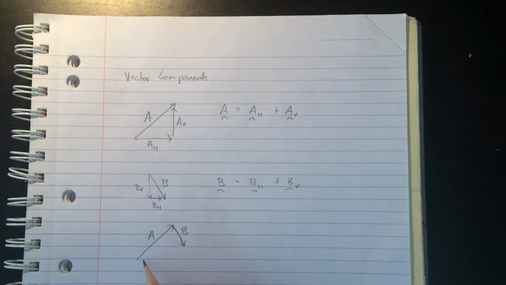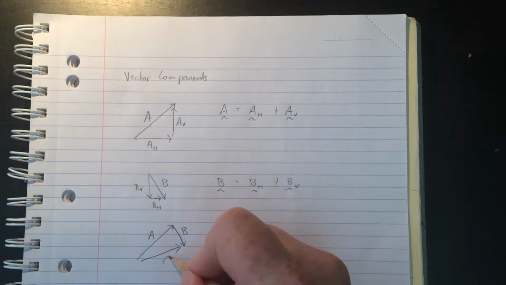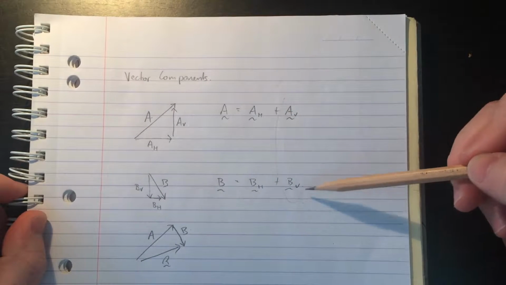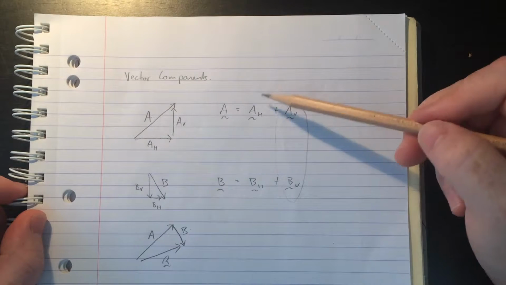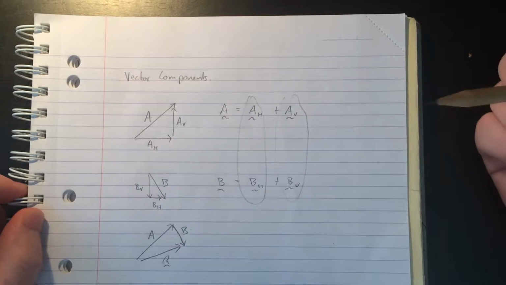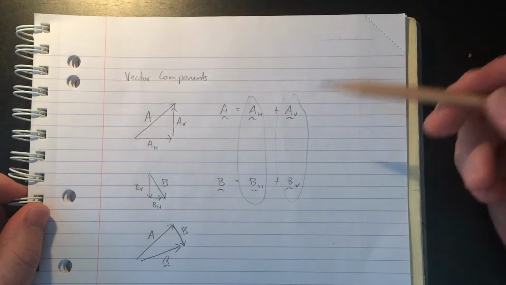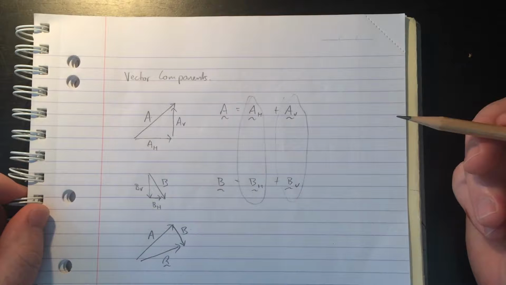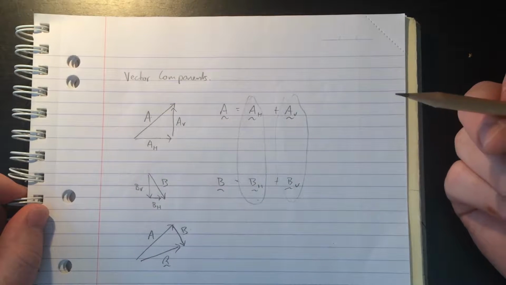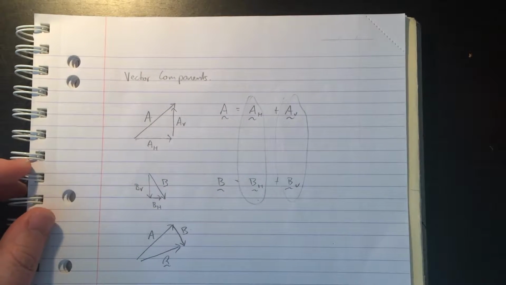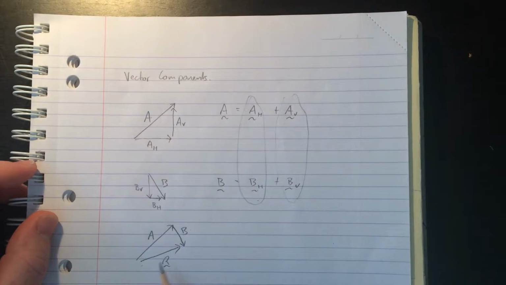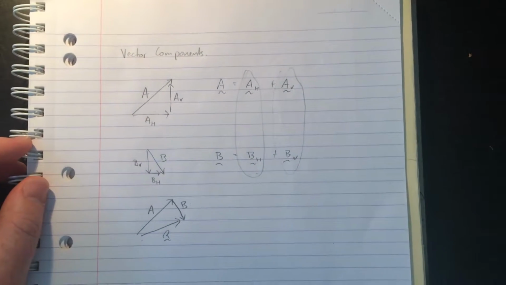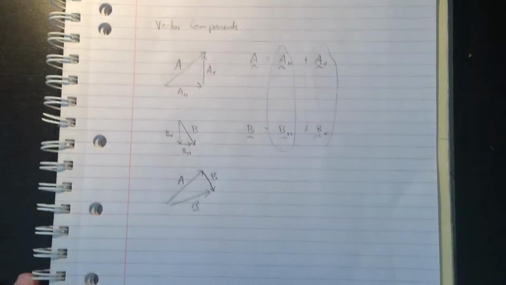If we wanted to add those two vectors together to get a resultant, then one way of doing that would be to find the sum of the vertical components and the sum of the horizontal components, which would give us a vertical component of the resultant and a horizontal component of the resultant. Then we'd be able to work out what the length of the resultant is and what its angle is. The best way to demonstrate that is through an example.